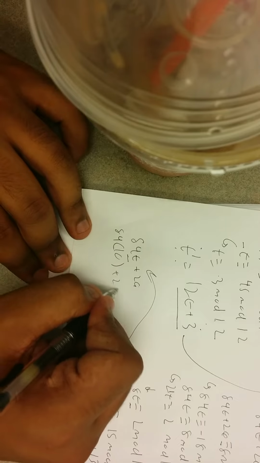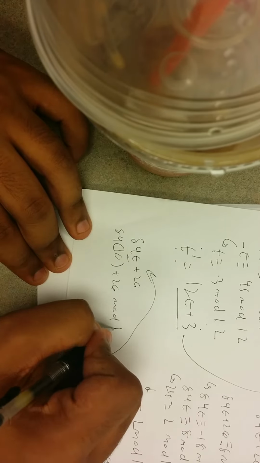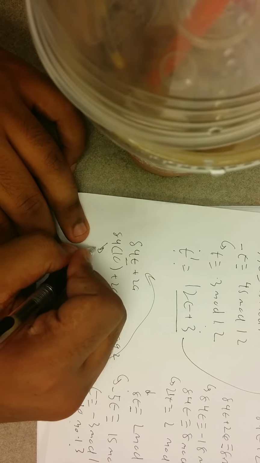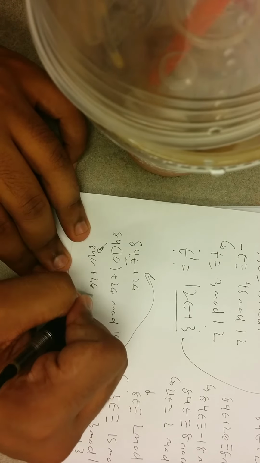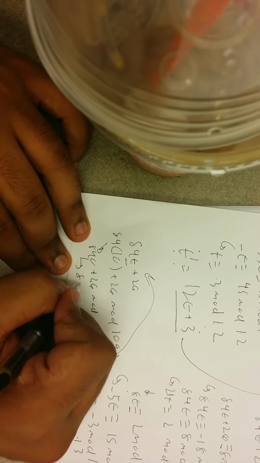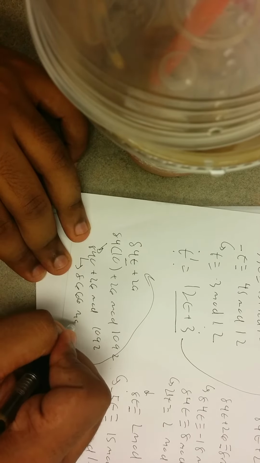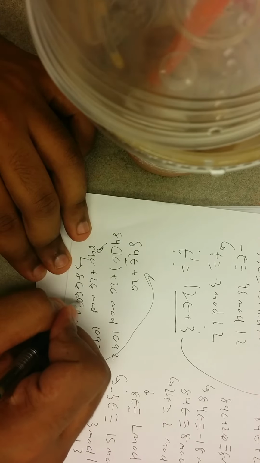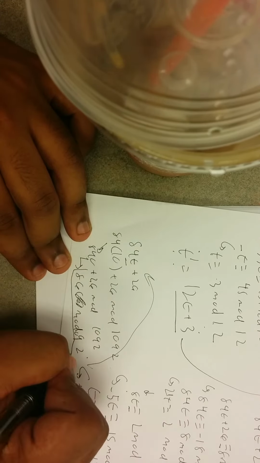plus 26 mod 1092 now. So a little more, I have 840 plus 26 mod 1092. And that's going to give me a final of 866 mod 1092. So that is my final equation.